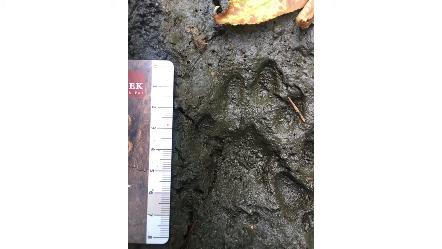Here's a track in mud. Asymmetrical. That's one thing that sticks out. Long capsule-shaped toes. Big metacarpal. And again, the metacarpal takes most of the space of this track.